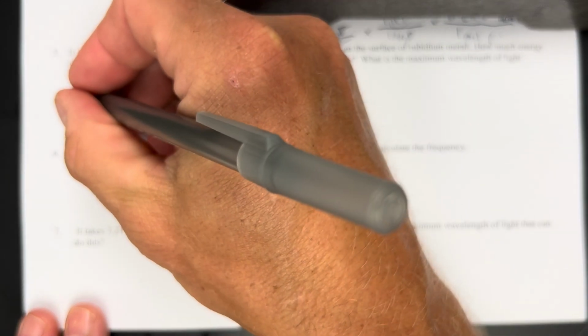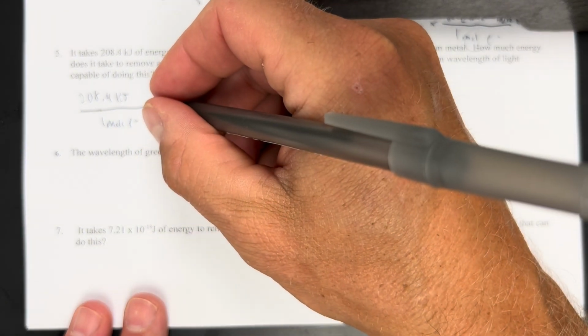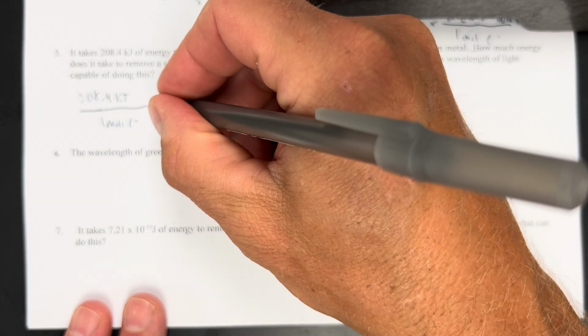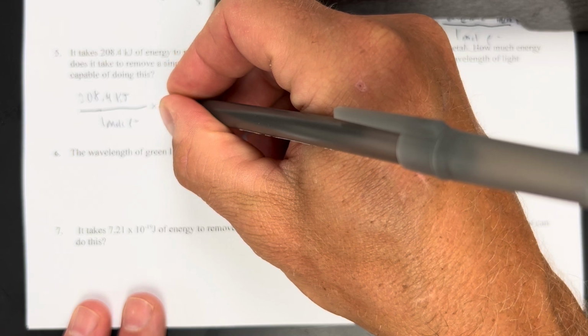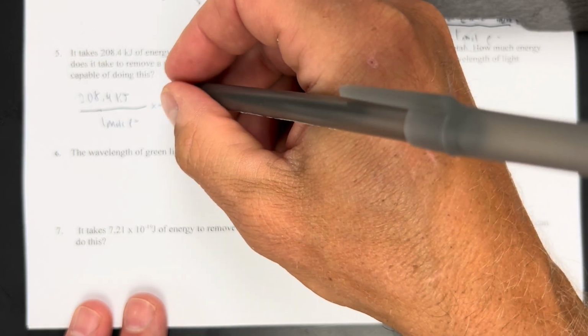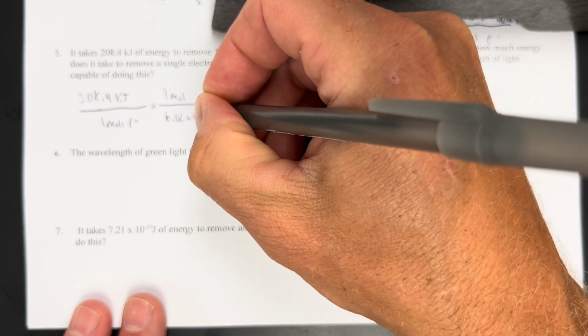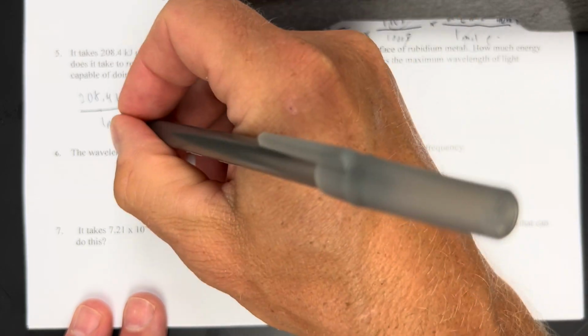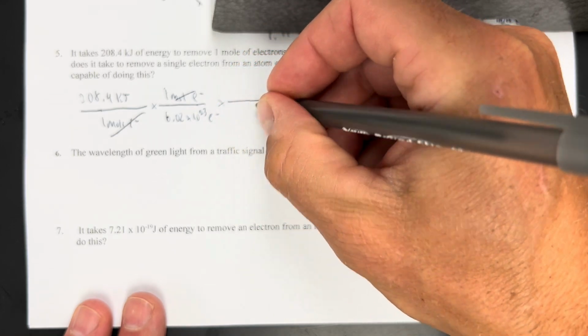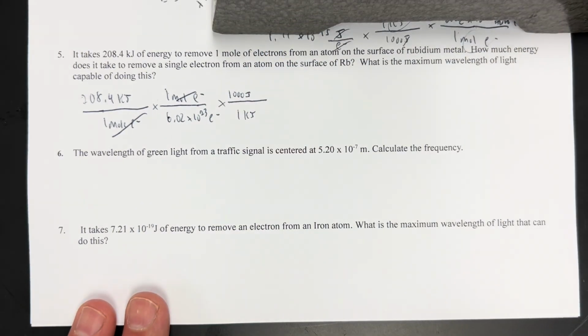So let's take our 208.4 kilojoules. That is per 1 mole of electrons. One mole is 6.02 times 10 to the 23rd electrons. A mole of electrons is that, so those labels will cancel. And let's say that a kilojoule is 1,000 joules. I'll probably put it into joules.